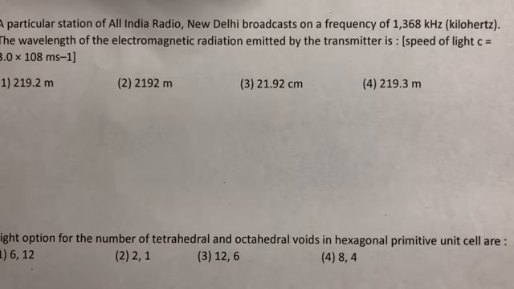A particular station of All India Radio New Delhi broadcasts on a frequency of 1368 kHz. The wavelength of the electromagnetic radiation emitted by the transmitter is... They are given the speed of light and the formula, and they have asked us to find the wavelength of the electromagnetic radiation.